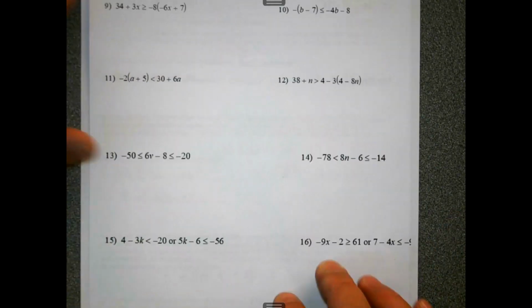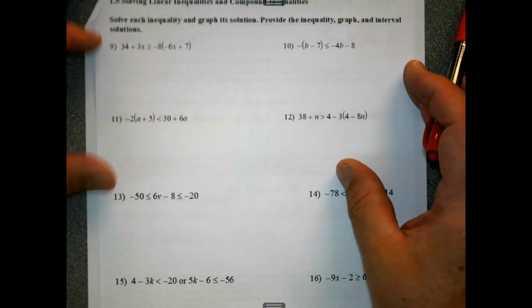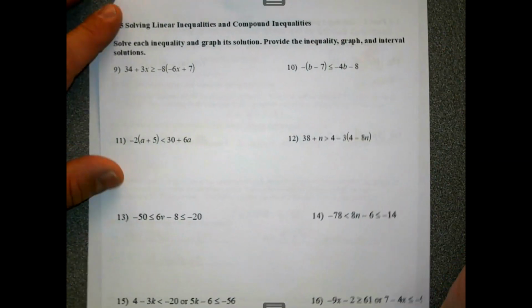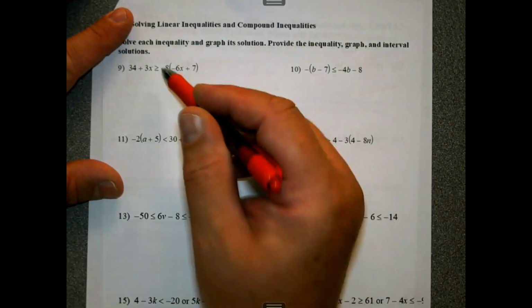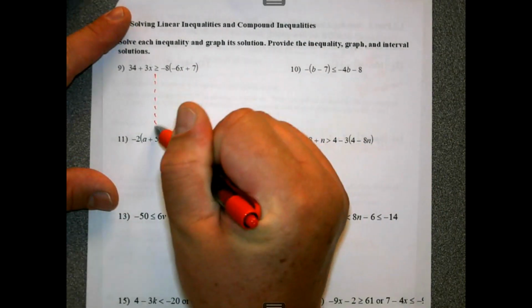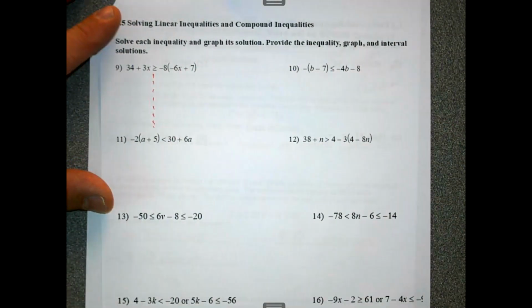1.5 inequalities. Now, these are simple inequalities, whereas when you get down to like 15, that's a compound, or even 13, it's a compound inequality. So you've got to be a little more careful. Simple inequalities, just go ahead and get the variable by itself.